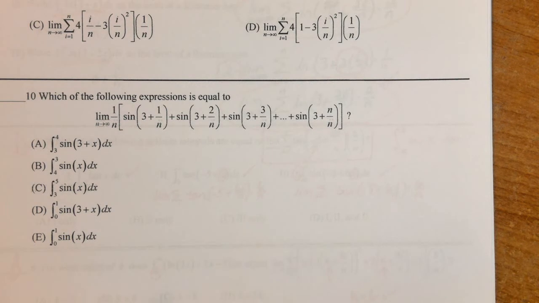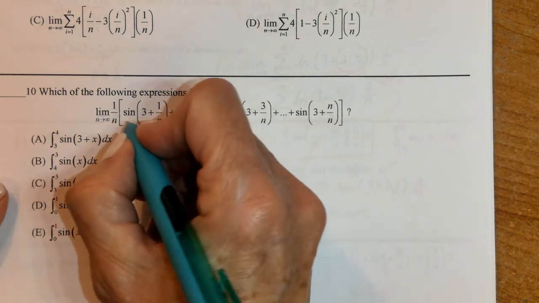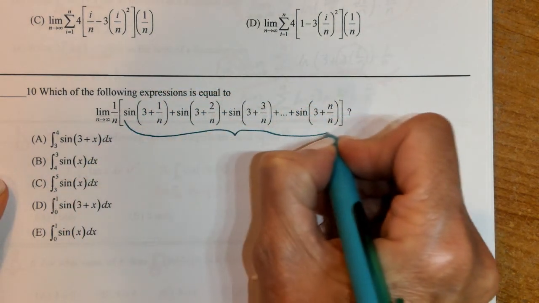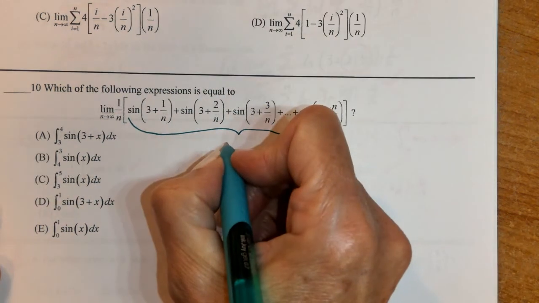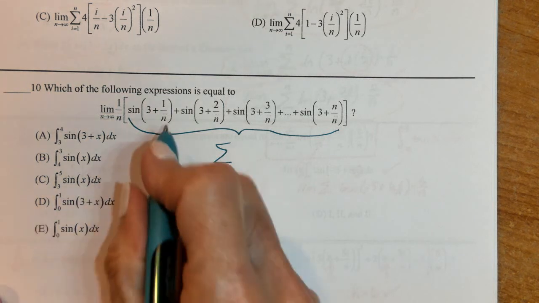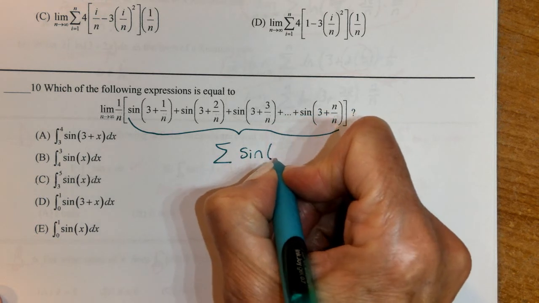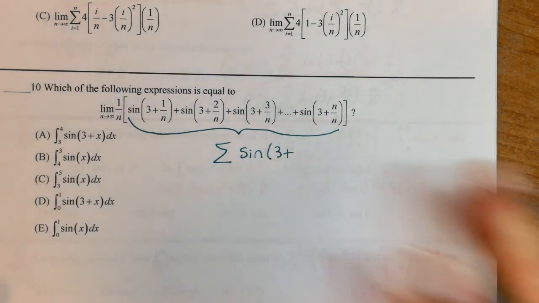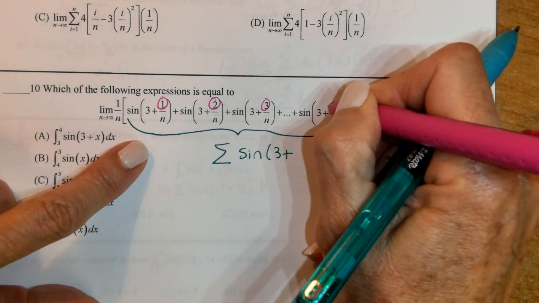Okay, number 10, last one. Which of the following expressions is equal to this expression? Well, I see that they expanded that sum. I'd like to write that as a sigma. It'll be easier for us to see what's going on. So that will be the sum of sine of 3 plus, started with 1, 2, 3, all the way up to n.